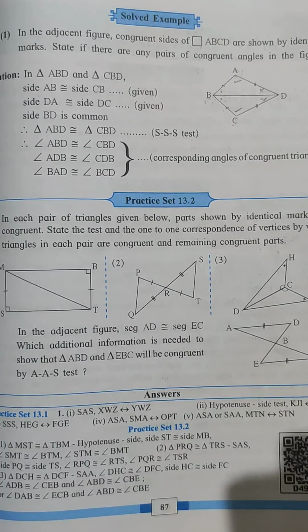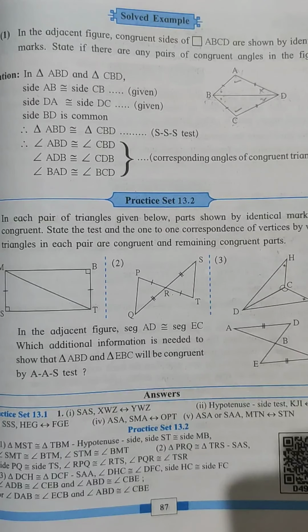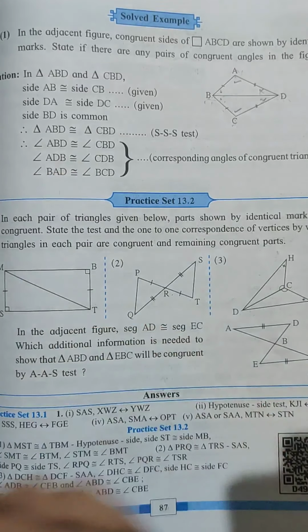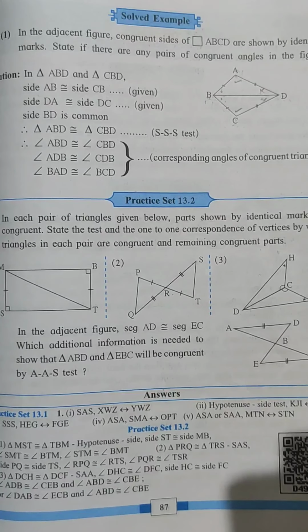So here we have shown the three given sides that were congruent, and therefore the two triangles are congruent by SSS test, and the remaining three angles we have shown here and written the names this side. The same way we have to solve this exercise also. Let us start doing it.